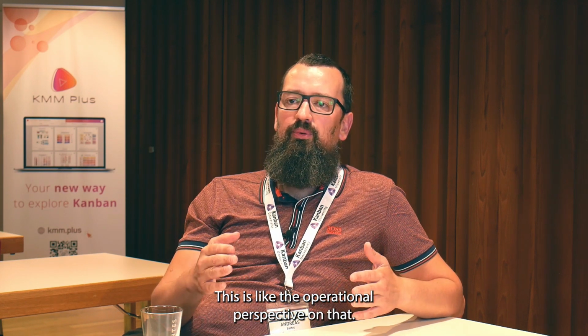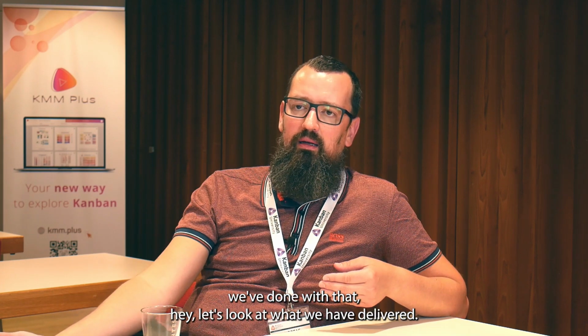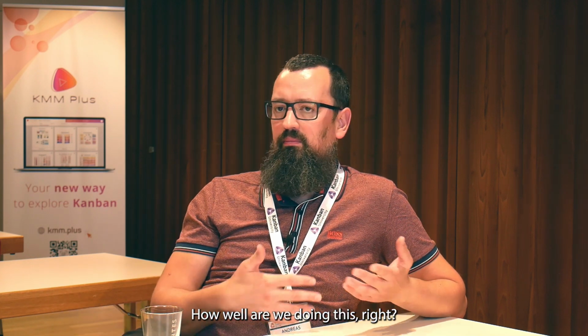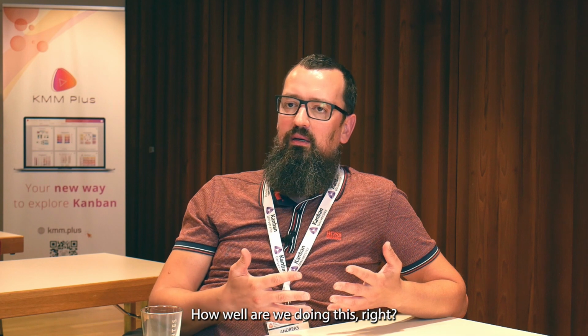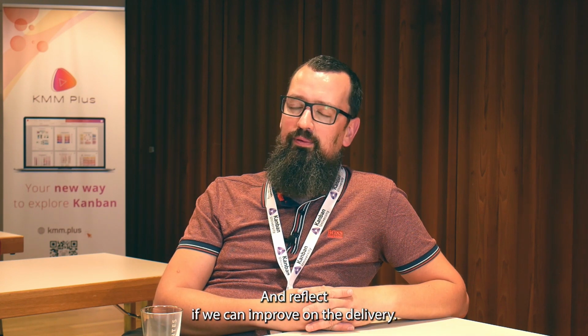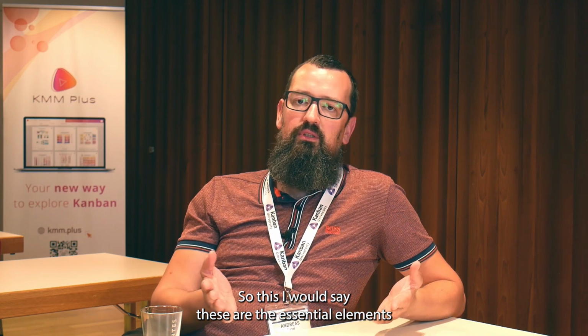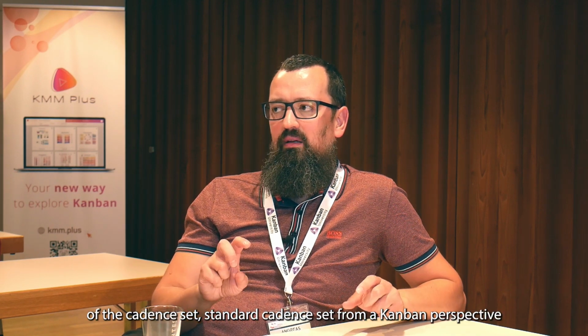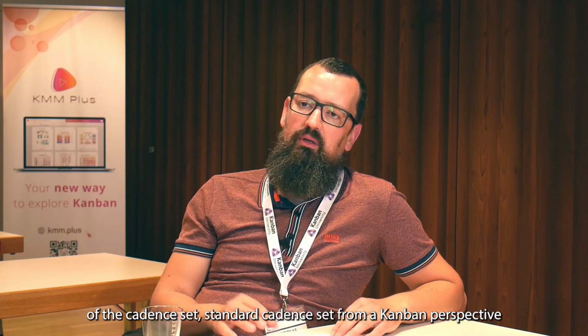This is like the operational perspective on that, right? And of course, once you're done with that, hey, let's look at what we have delivered. How well are we doing this, right? And reflect if we can improve on the delivery. So these, I would say, are the essential elements of the standard cadence set from the Kanban perspective.